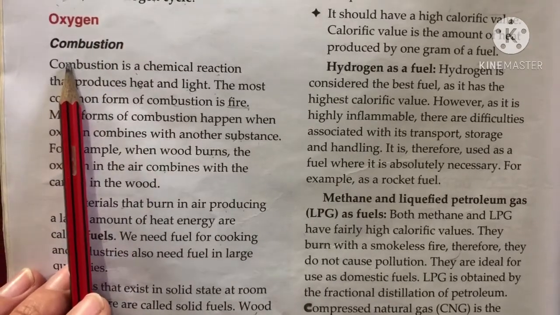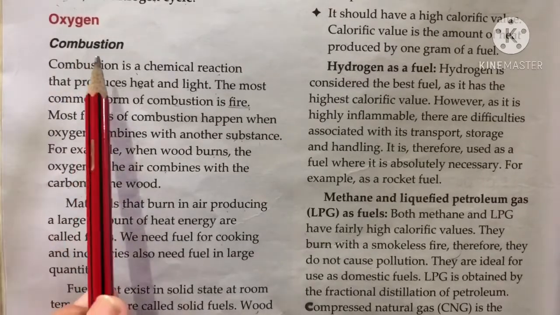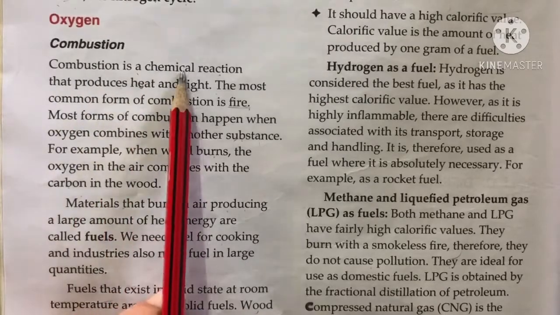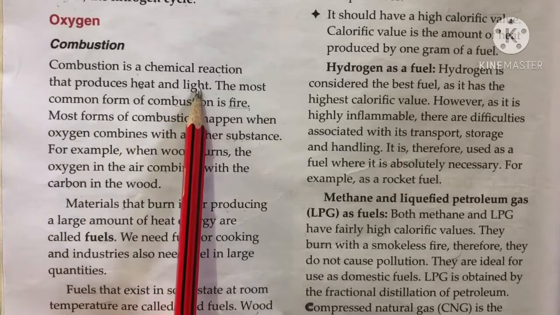Firstly, we will read about combustion. What is combustion? Combustion is a chemical reaction that produces heat and light.